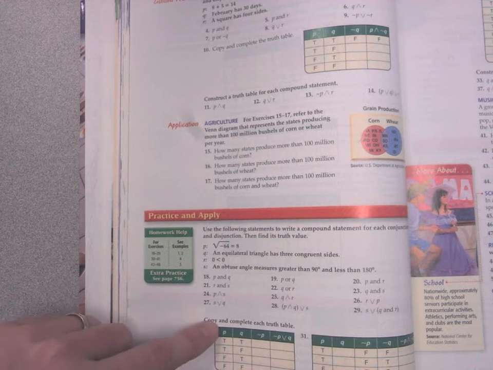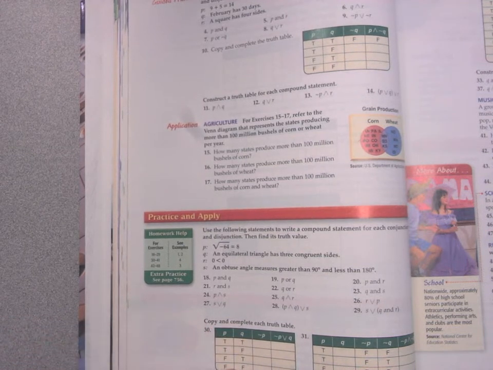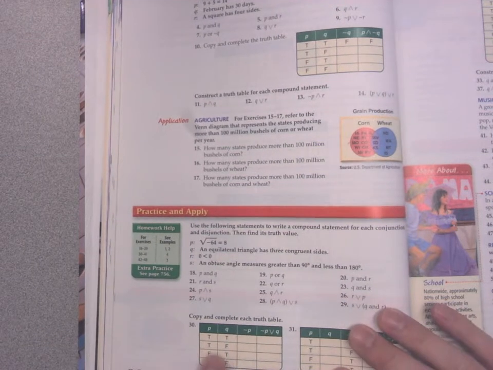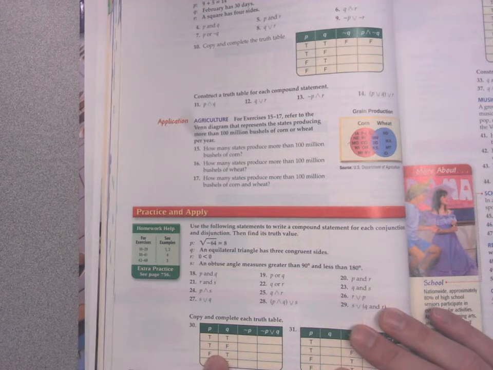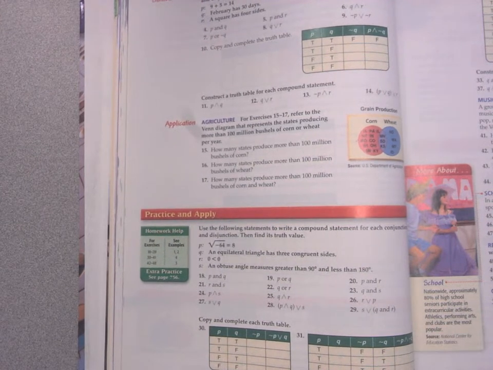In other words, the P column is TTFF and the Q column is TFTF. This is the way you set up any truth table where you have two statements. That's definitely something you're going to want to know.